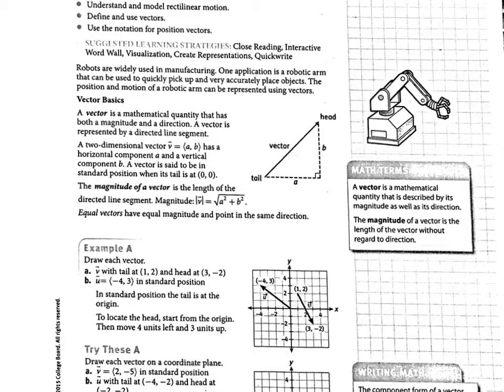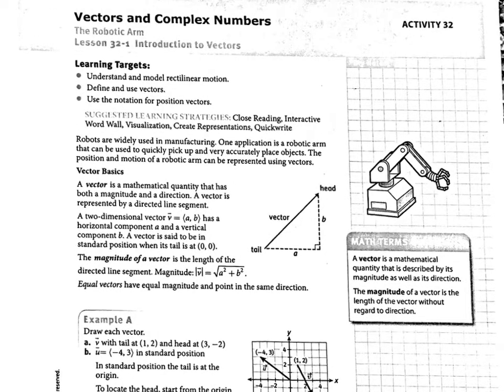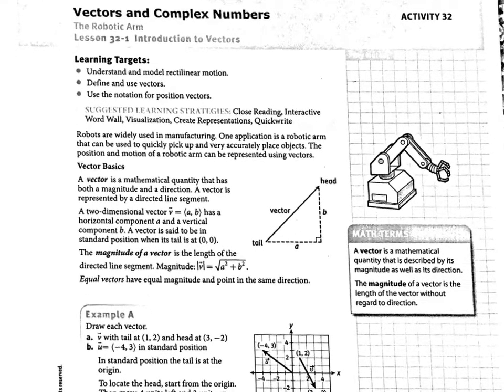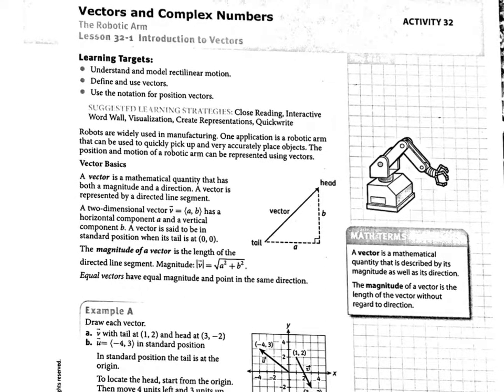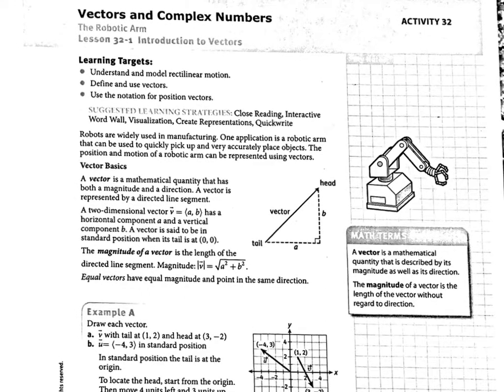For the first part of Unit 5, we're actually going to start at the end of Unit 5 and do vectors. The beginning part of this gives a lot of information. We're going to do an overview today, and then over the next few days go in detail over each piece. So this gives you an idea about the definitions and some basic parts to vectors.